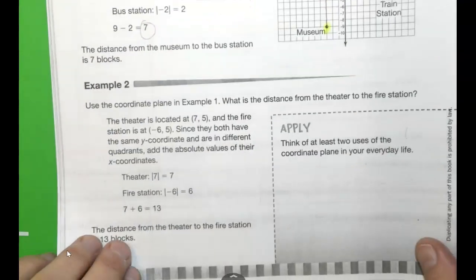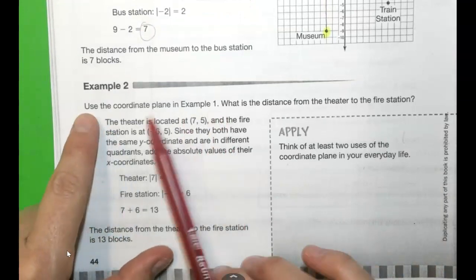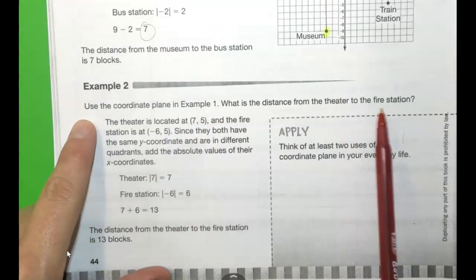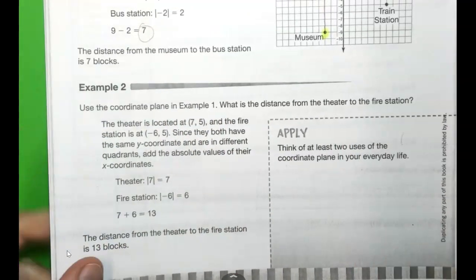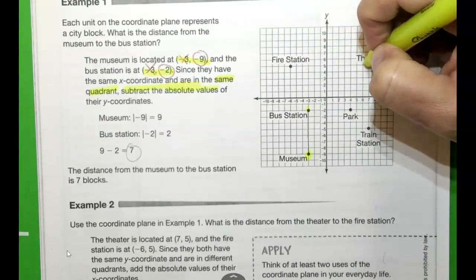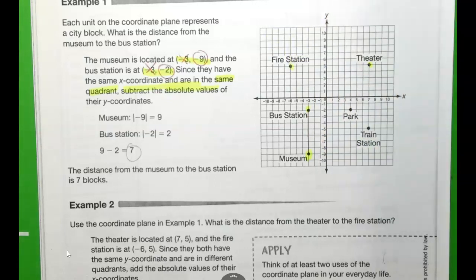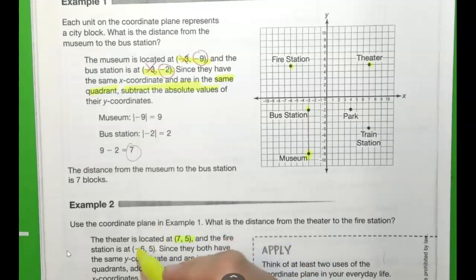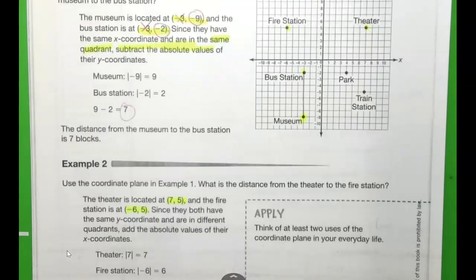All right. Using the coordinate plane from example 1, we can look at example 2 here. What is the distance from the theater to the fire station? The theater is located at 7, 5, and the fire station is located at -6, 5.